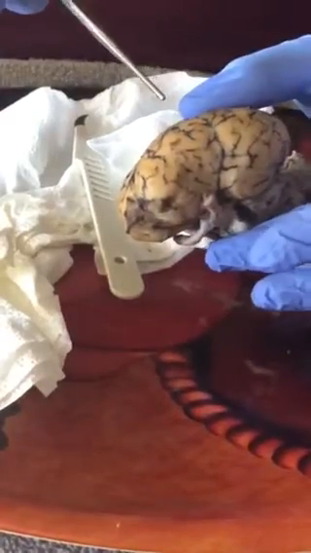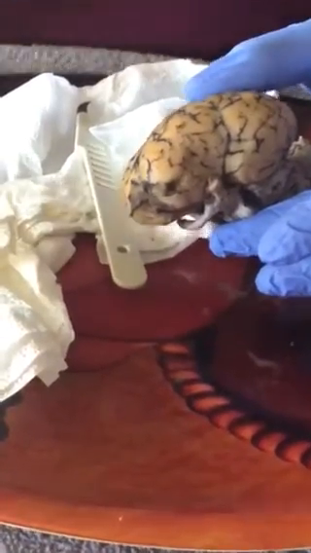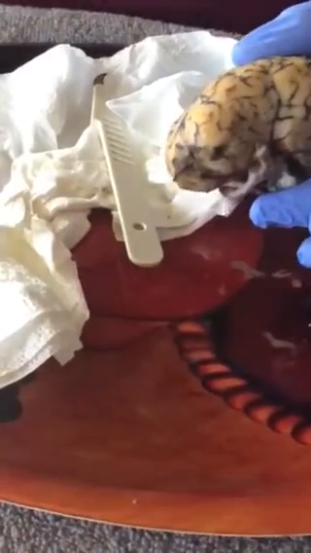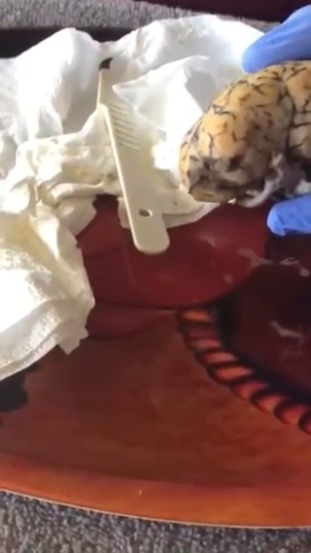I will also demonstrate the cerebellum, the pons, and the medulla oblongata. Sorry, my fan's on and my papers are blowing.